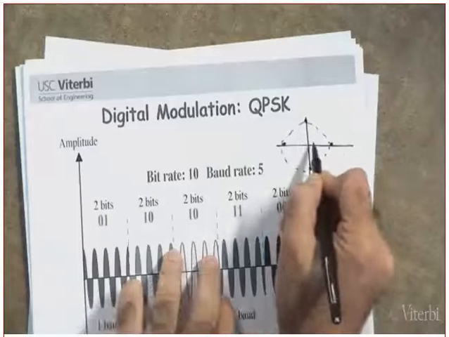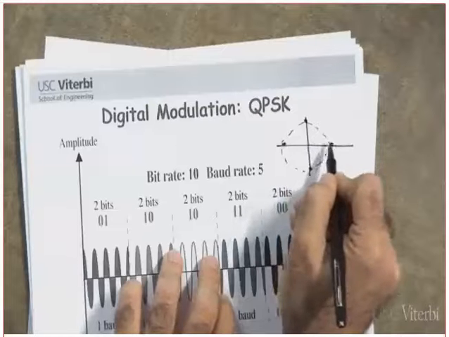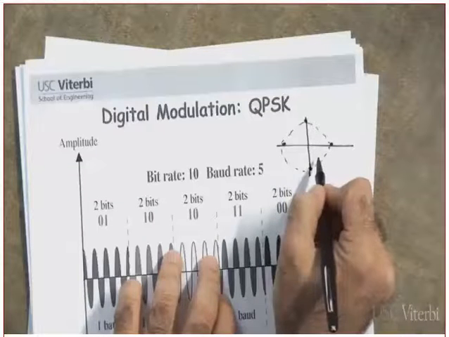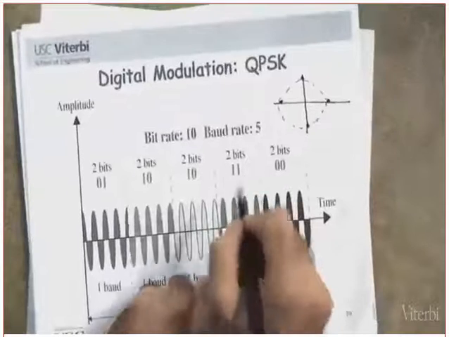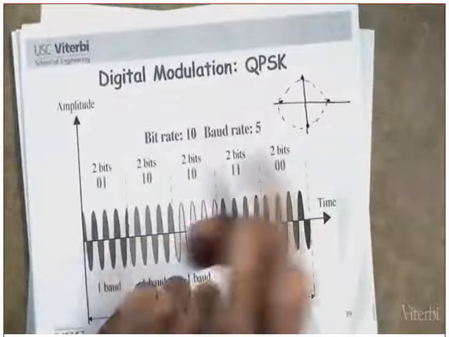Are they equally distanced from the origin? Why? They all have the same what? They all have the same energy. Yes or no? Question. Why do I say that this is not a pure constant envelope?